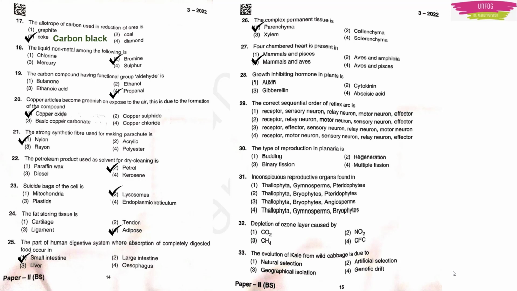Okay, 28th question. Growth inhibiting hormone is. It is abscisic acid. So this question is really very important because I have stressed this question in my biology class also. We have taken only one biology class before the exam. And this question is asked in the mathematics and science question paper also, and it is asked here also in the biological science question paper. This proves that this question is very important.